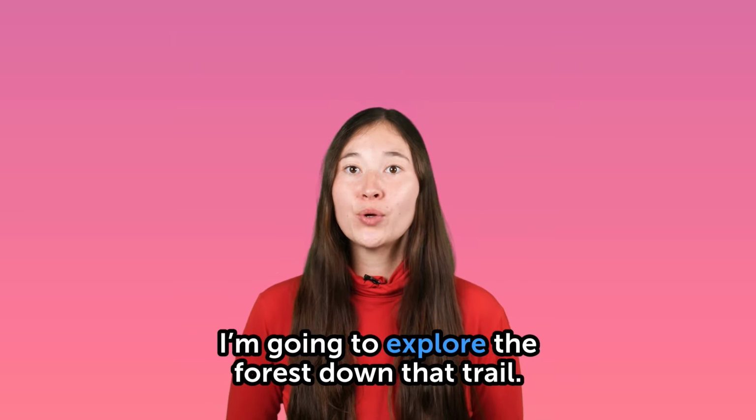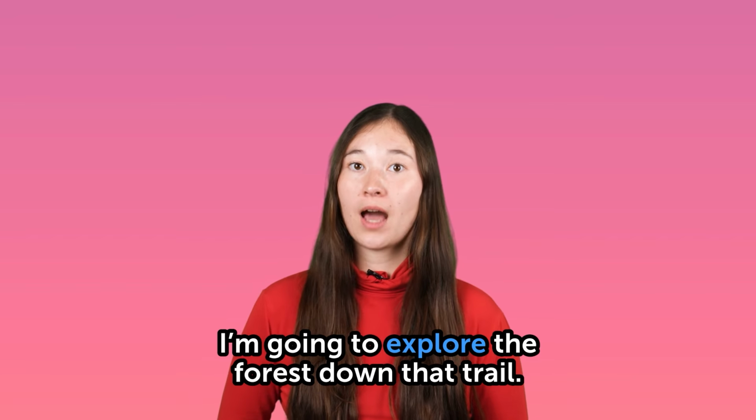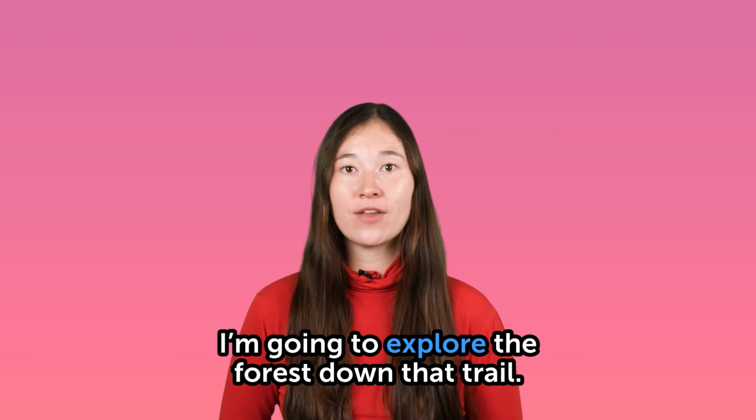Explore the forest down that trail. I'm going to explore the forest down that trail.